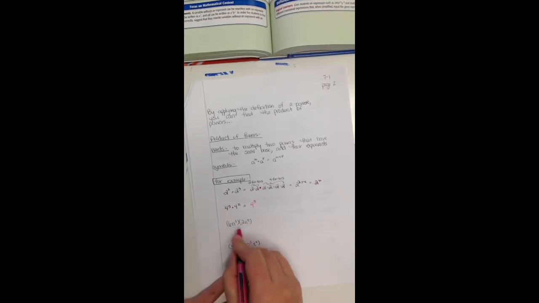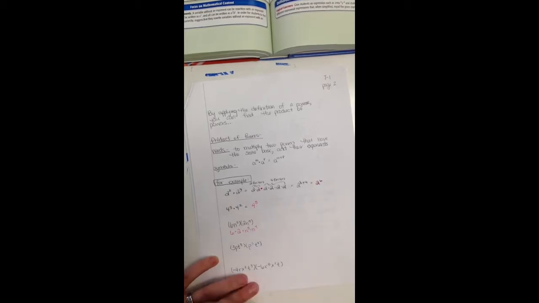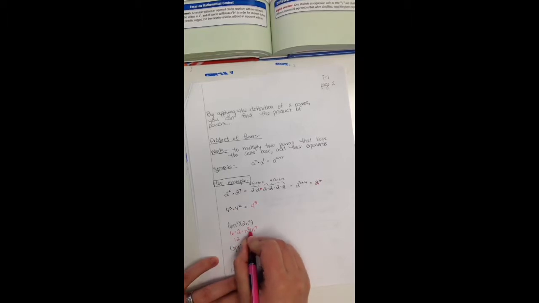Now let's come down here. I have 6n cubed times 2n to the 7th. The 6 and the 2 aren't the same, but they're actually just coefficients to n to the 3rd and n to the 7th. So I'm going to pull them out front. I'm going to say this is the same thing as 6 times 2. I can do that because of the commutative property, times n cubed times n to the 7th power. So I can combine these. I'm going to get 12. Now n to the 3rd times n to the 7th is just n to the 10th power. I just add them. And that would be my answer.